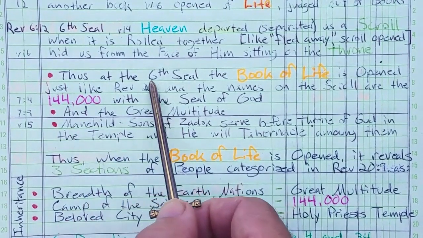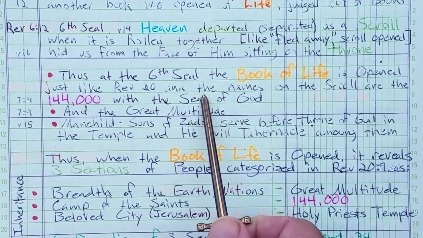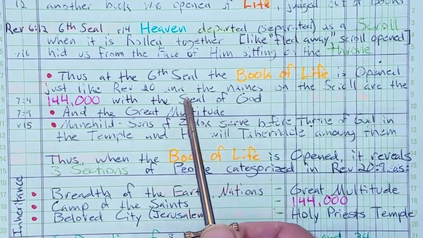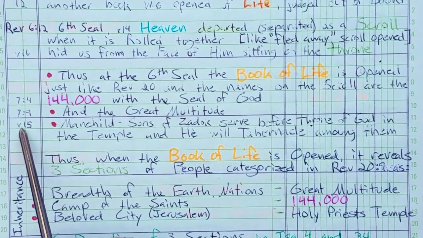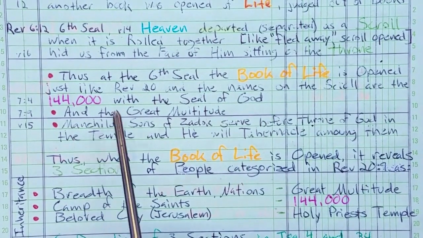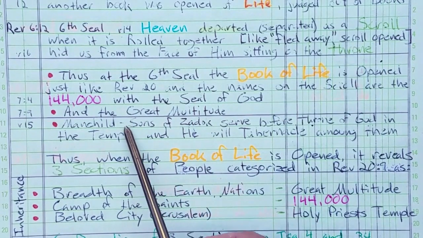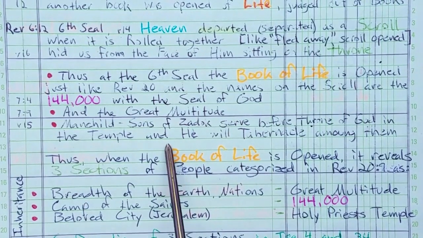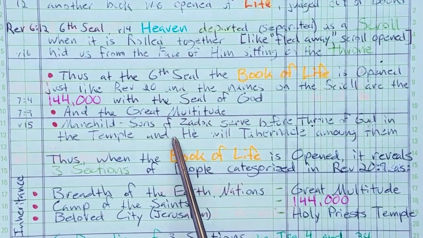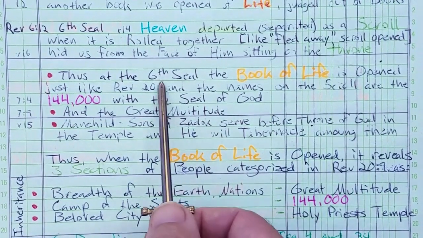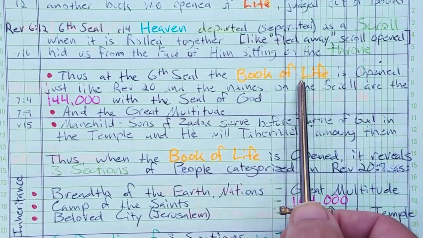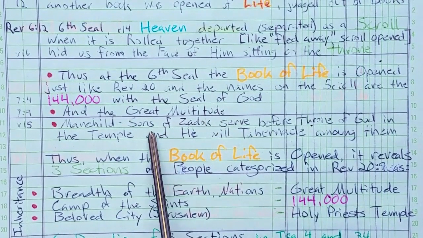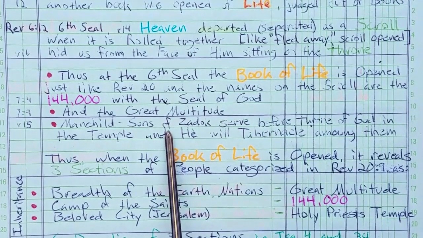Then at the sixth seal, the book of life is open, just like Revelation 20, and the names on the scroll are the 144,000 with the seal of God. Then in verse 9, we see the great multitude, and then in verse 15, it describes the man-child. So all of this is being revealed from the heavenly scroll. The man-child is the sons of Zadok that serve in the throne of God in the temple, and he will tabernacle among them. So in the sixth seal, it becomes revealed in the book of life that there's 144,000, there's a great multitude, and then there's the sons of Zadok, the priesthood that serves in the temple, which you read about in Ezekiel chapter 40 through 48.